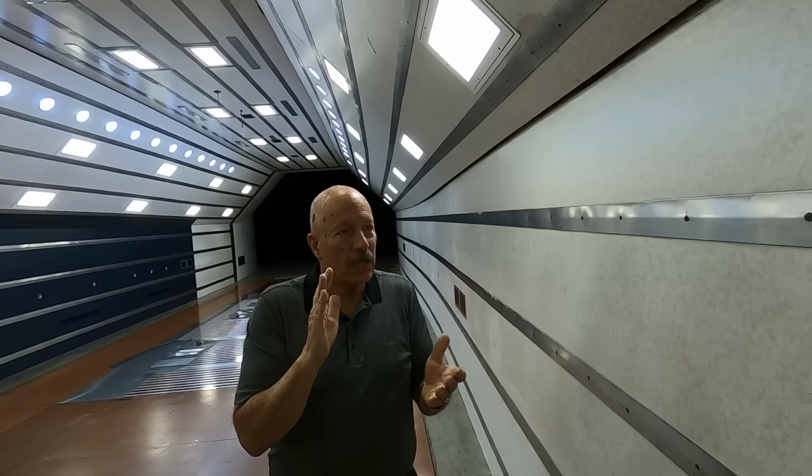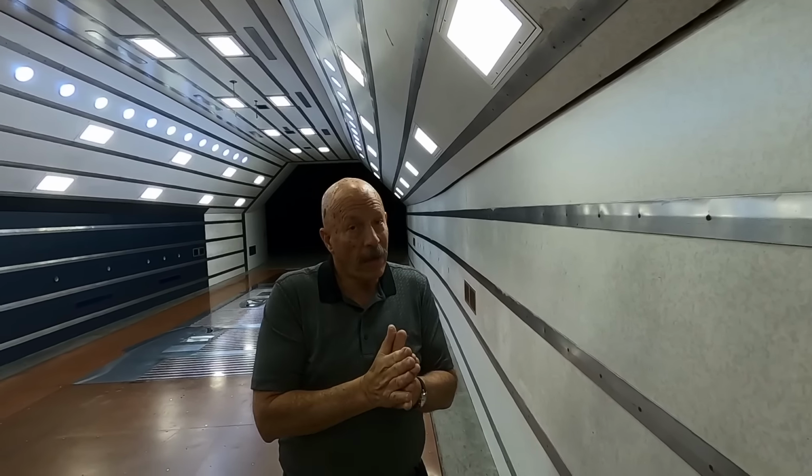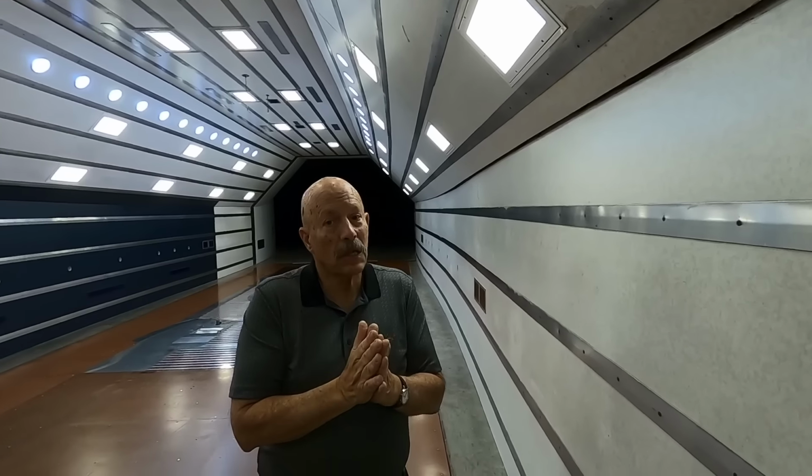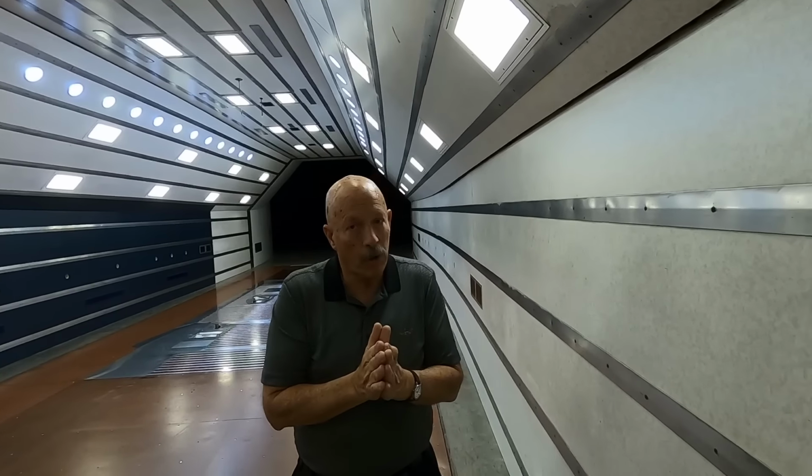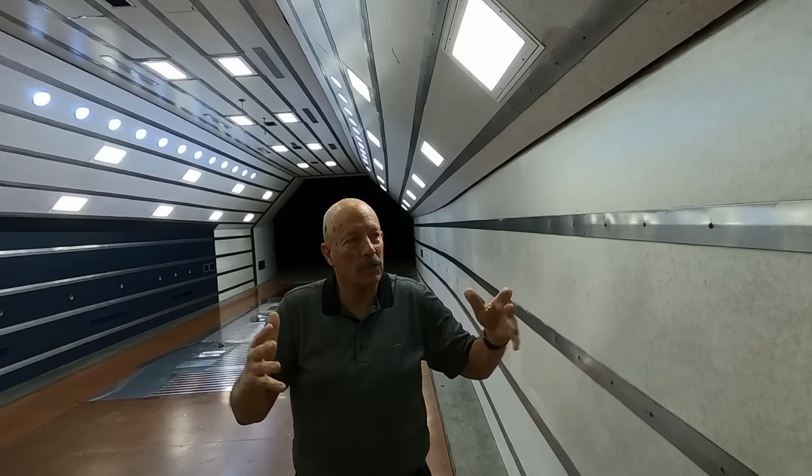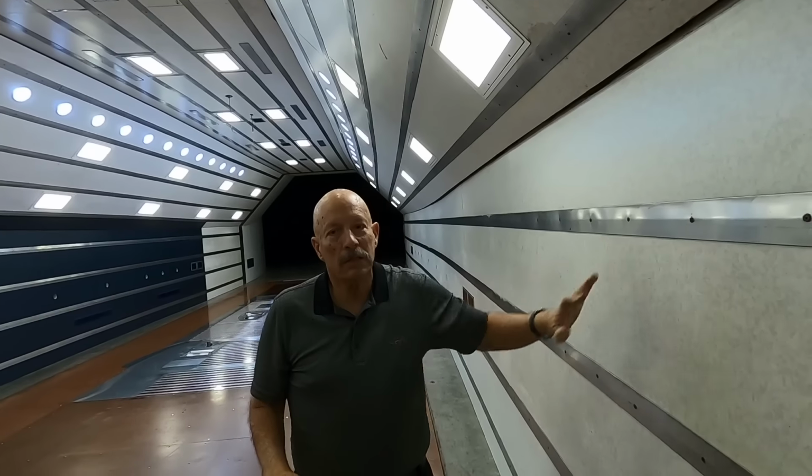Now, that was just an insurance policy. The plan was to not have a slotted wall tunnel, but in case somehow we got the shape wrong, there are slotted wall tunnels out there which do a fine job. The other thing is that we knew that if we did it right and there's no air breathing across the boundaries, we could block this off, and guess what?